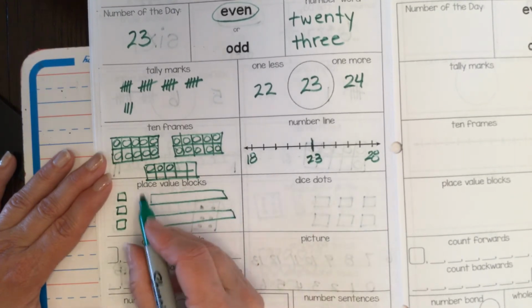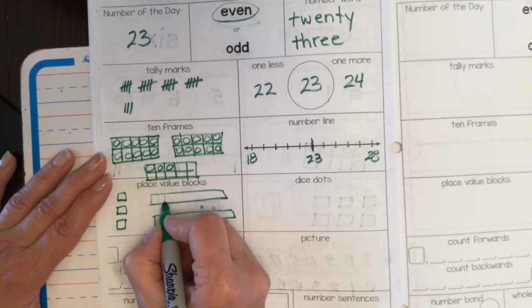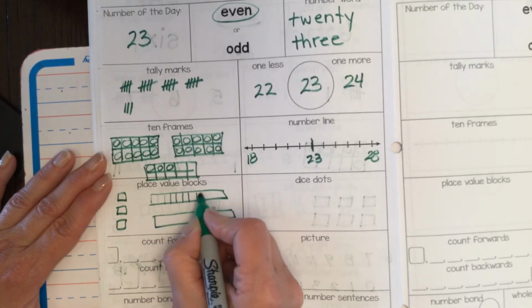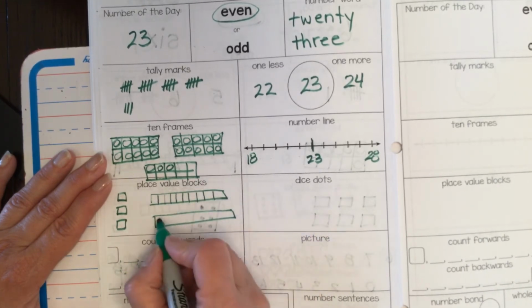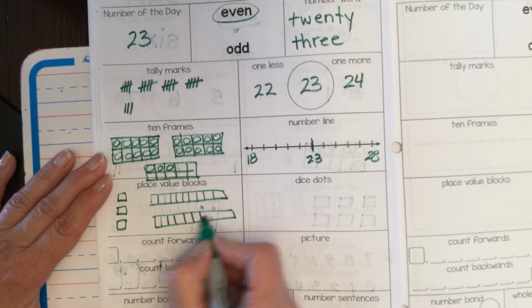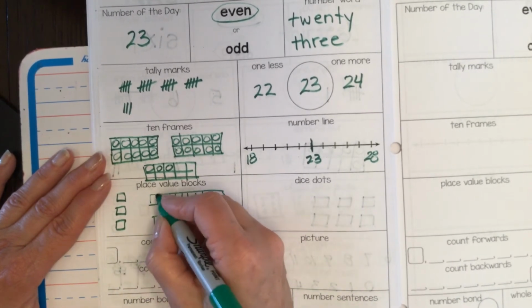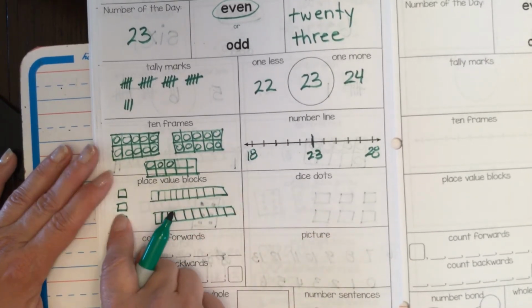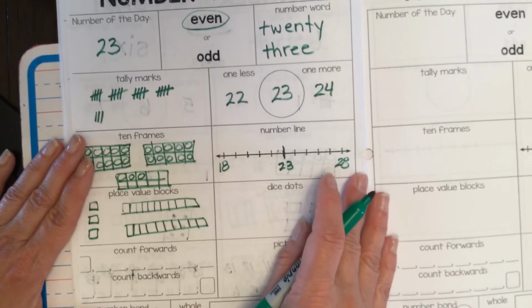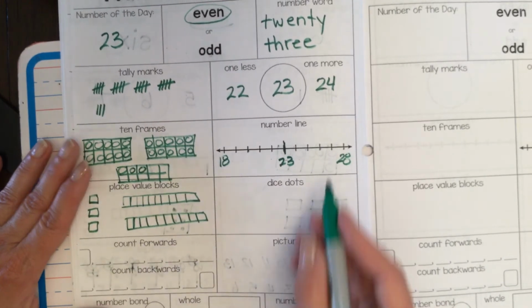To make 10, I need 9 lines in between. So 1, 2, 3, 4, 5, 6, 7, 8, 9. 1, 2, 3, 4, 5, 6, 7, 8, 9. And that gives me a box on the front that makes it have 10. So 10, 23. Dice dots, many combinations of dice dots to make 23.